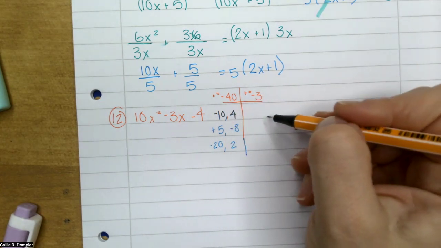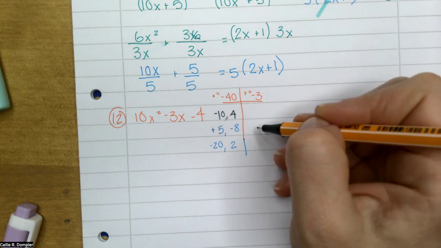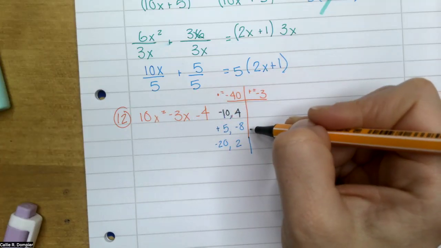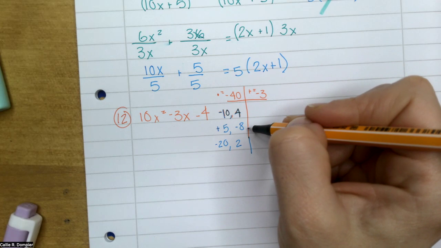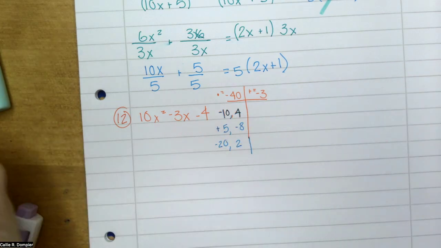Numbers like that. Do any of those add to negative 3? That does not add to negative 3. That does add to negative 3. So we're going to take negative 3x and change it to positive 5x and negative 8x so that we can do factor by grouping.